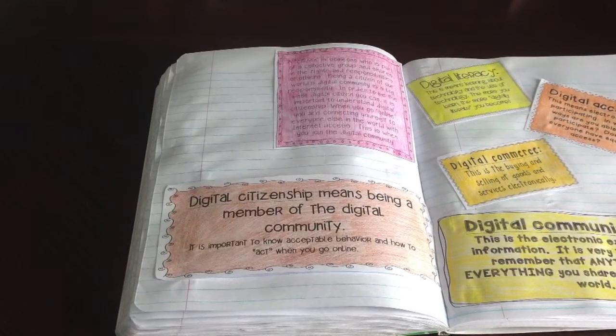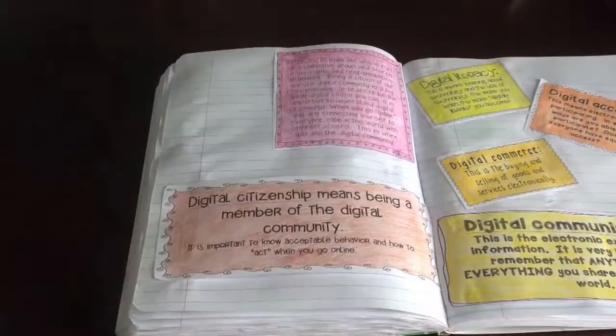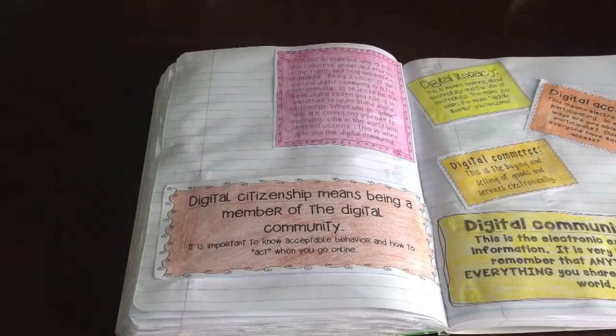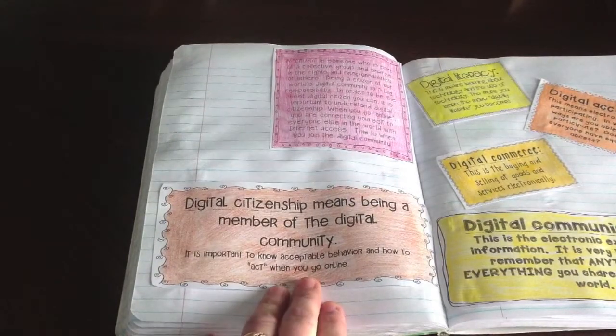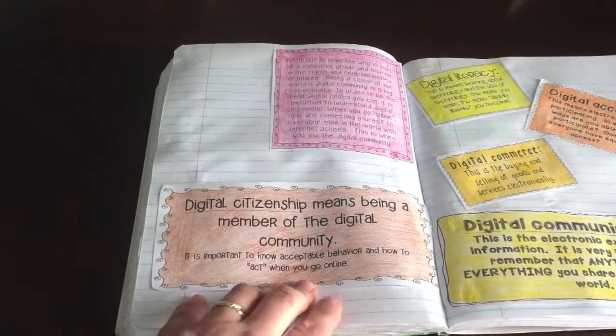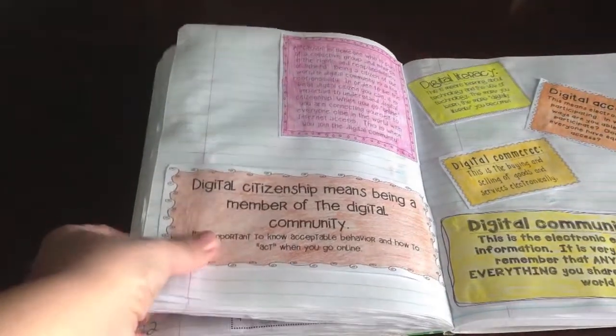In order to be the best digital citizen that you can, it's important that you understand all aspects of digital citizenship, because when you go online, you are connecting yourself to everyone else in the world with that internet access, and you join the digital community. It's very important that you know how acceptable behavior works and how to act when you go online.